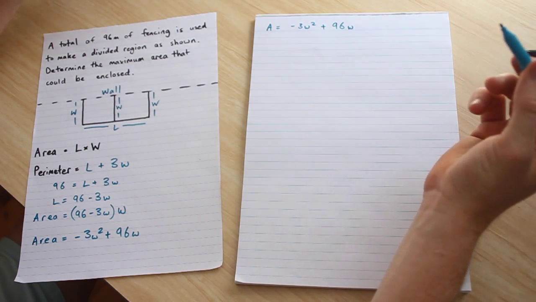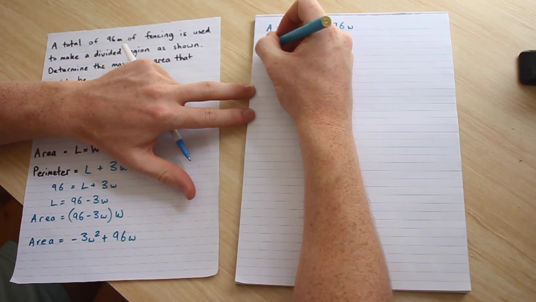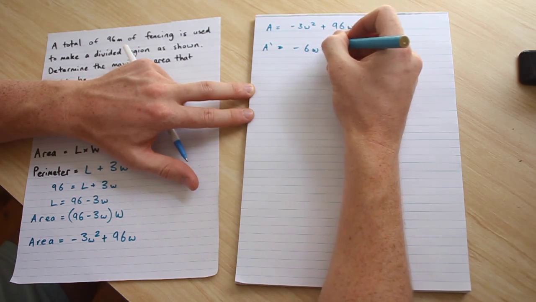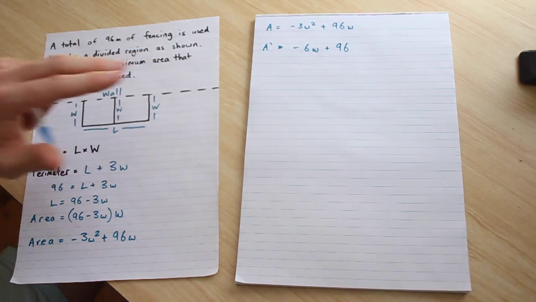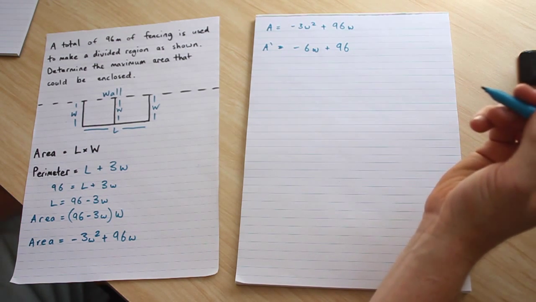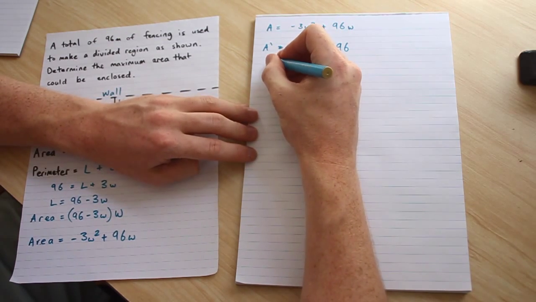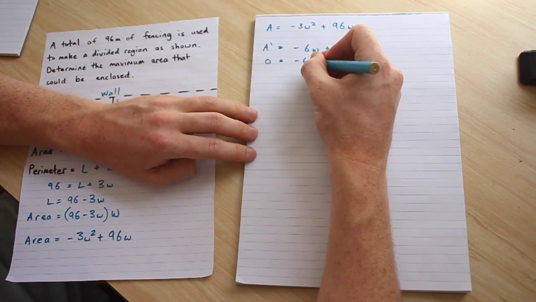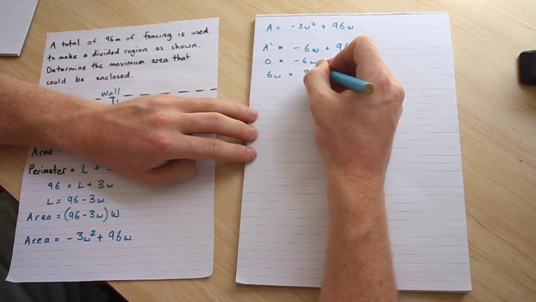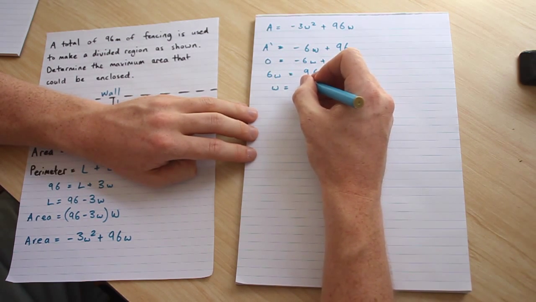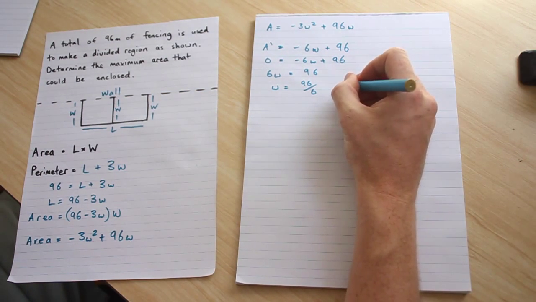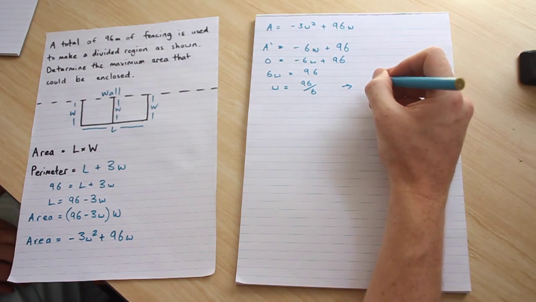The next step is to differentiate with respect to W. So A dash equals minus 6W plus 96. Now, when the first derivative equals 0, that's when we have our stationary points. So we'll go ahead and solve for 0. So W equals 96 over 6, which equals 16.